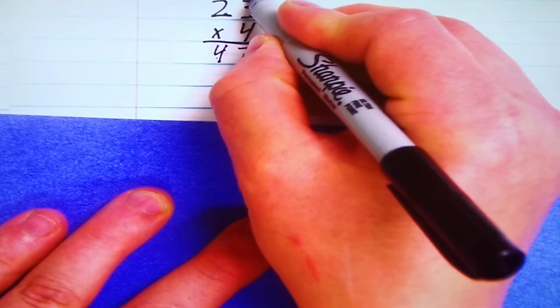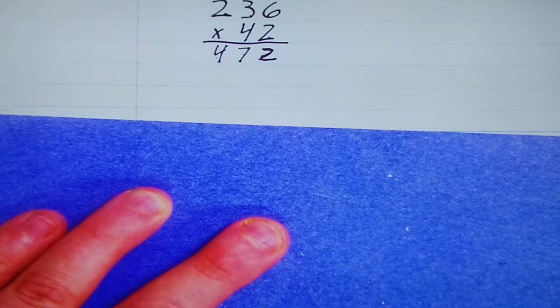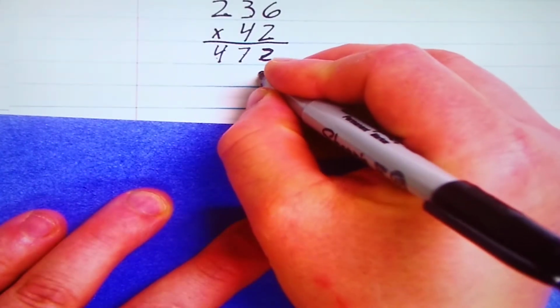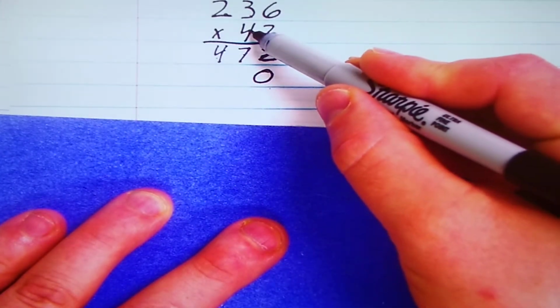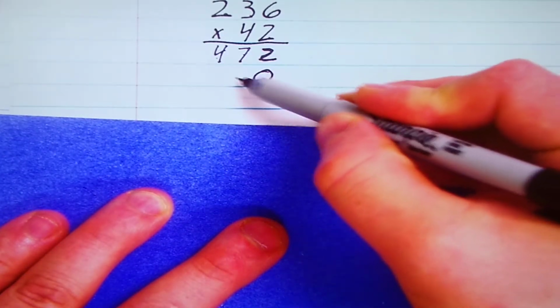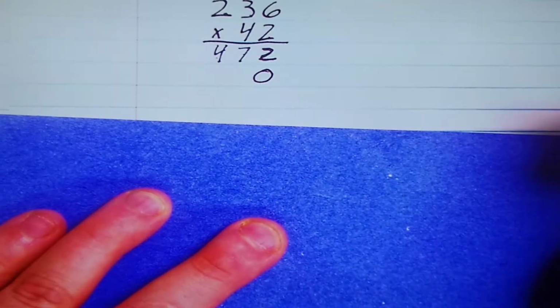Now I like to mark out numbers I had to carry so I won't get confused later. Now the next thing I have to do is bring down a 0. Because this 4 is in the tens place, so I want to start in the tens place here in my answer. So I put a 0 in the ones place.